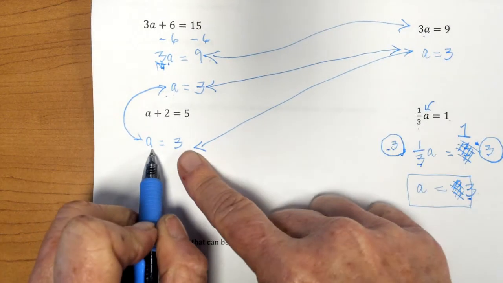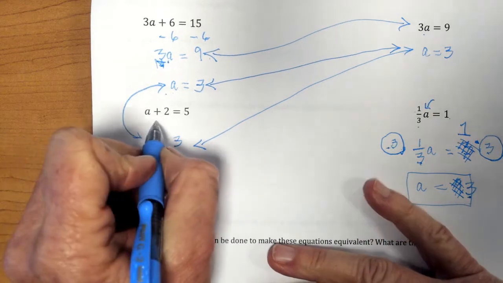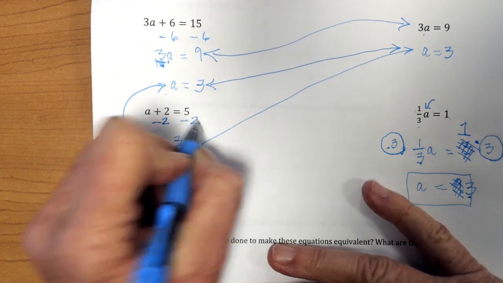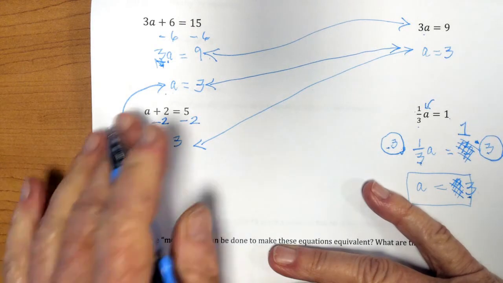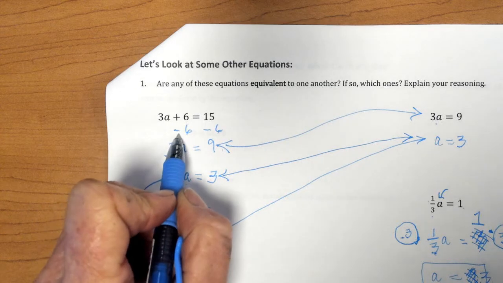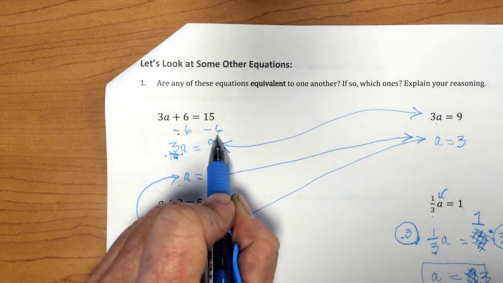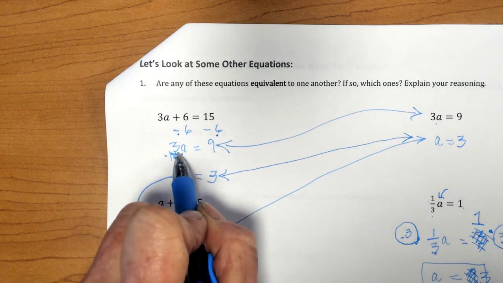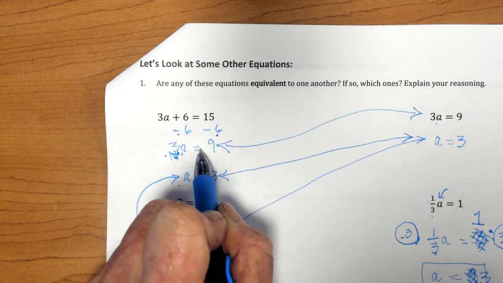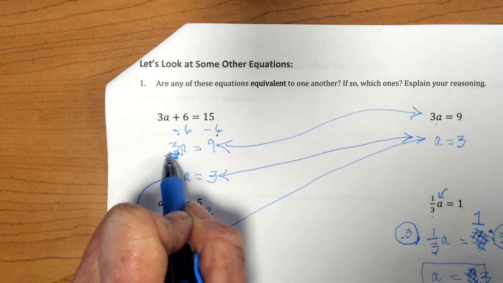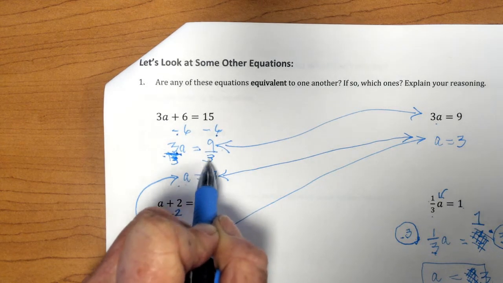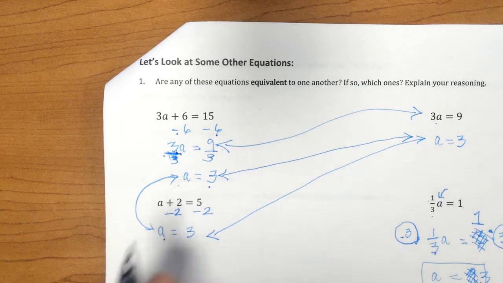What was my move here? My move here was to subtract 2 from both sides. What was my move up here? My move was to subtract 6 from both sides. And what did I do then? Well, then I had 3 a's equal 9. Well, I could divide both sides by 3 to get A is equal to 3.